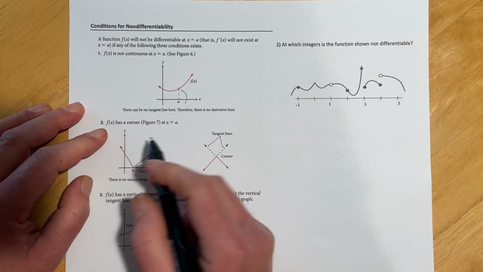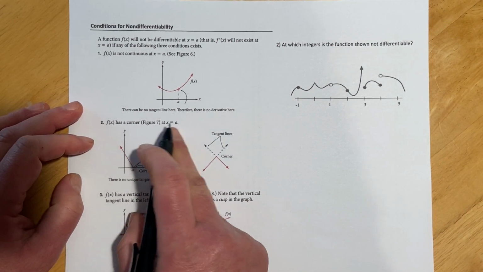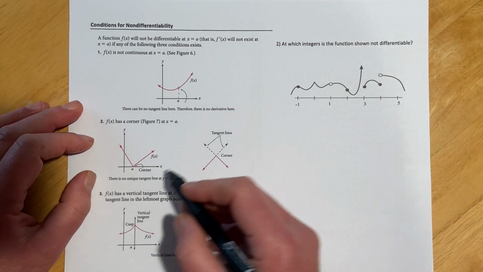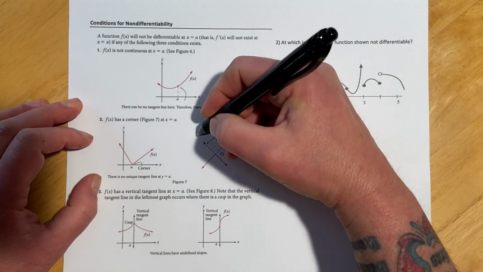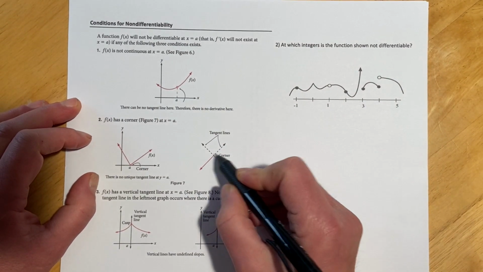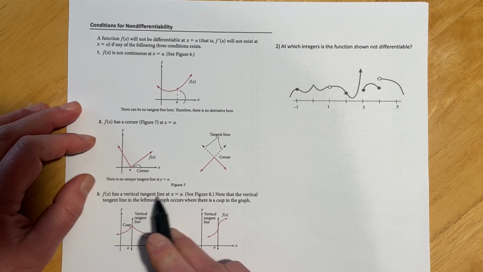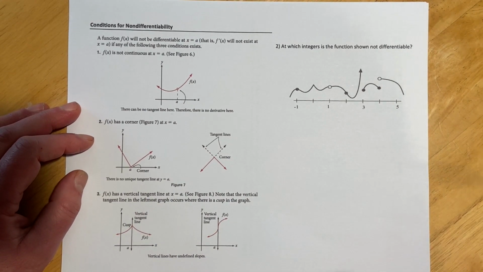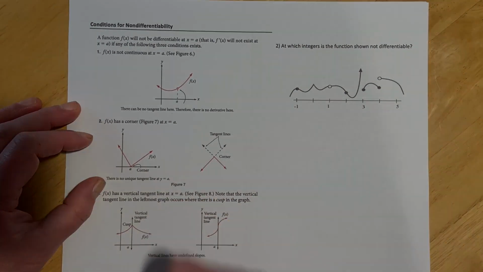The second thing is that if it has a corner, like absolute value of x, then there isn't a unique tangent line, because how do you draw a tangent to a corner? When you're coming up this side, it's going this way, and then some weird flip happens and now it's over here. So corners are not differentiable. And likewise, if it has a vertical tangent at x equals a, you can't differentiate that either. So here we have a vertical tangent.